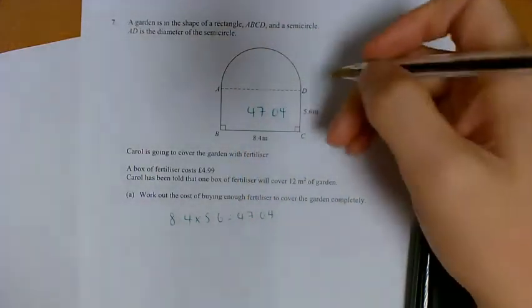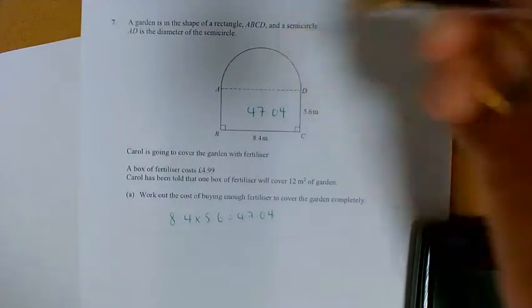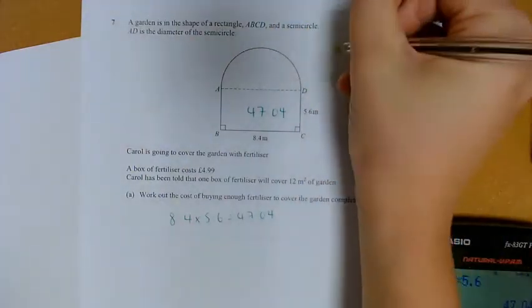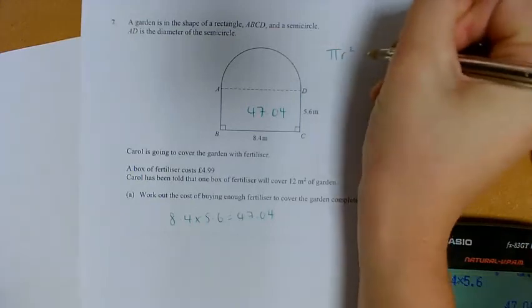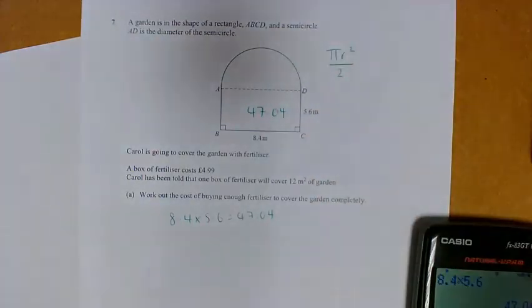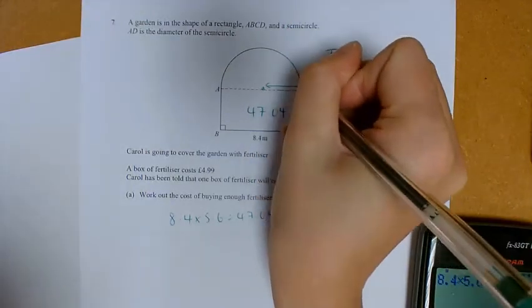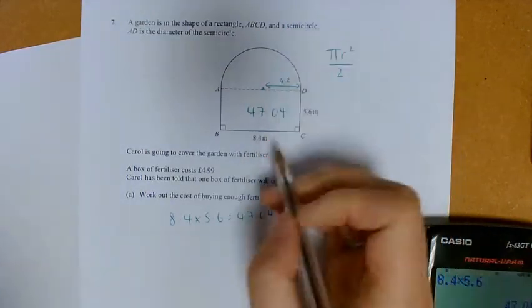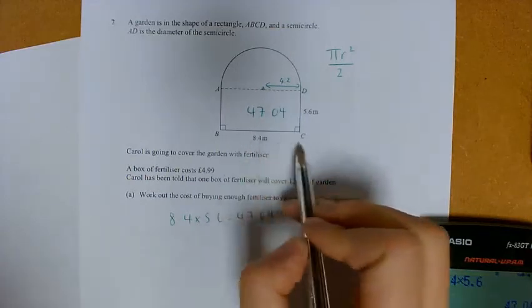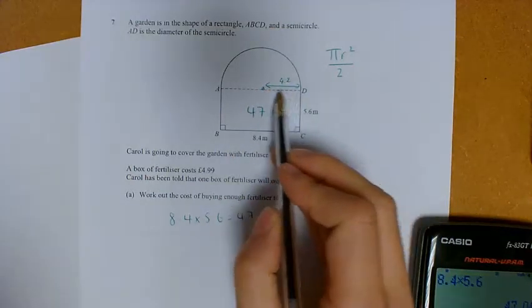And then we're going to do the area of the semicircle. Now, remember that the area of a whole circle is pi times the radius squared, but we're going to have to half it because we only want half of a circle. The radius is 4.2 because it's 8.4 all the way across. We can see that from here. So this bit would be 4.2.